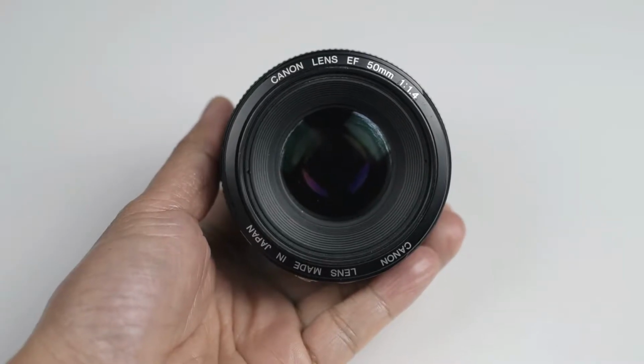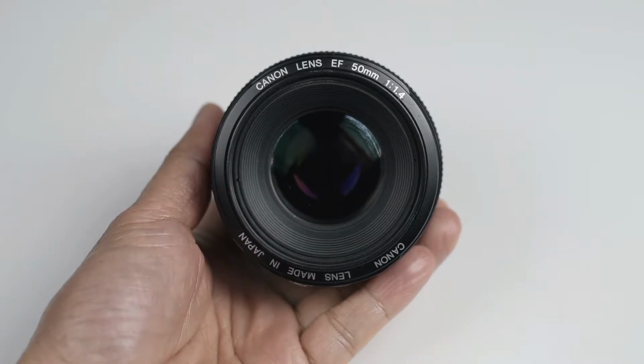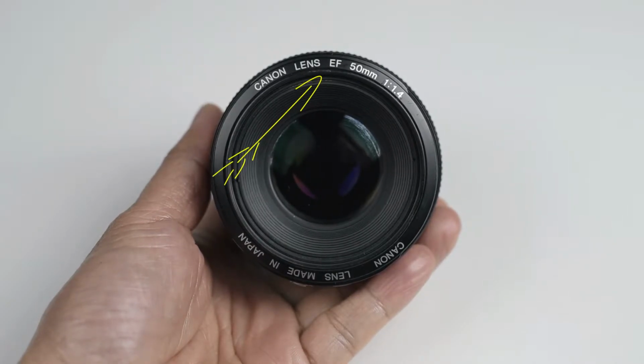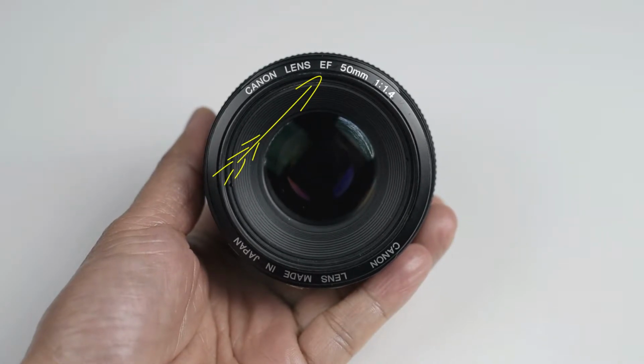Let's look at this 50mm lens. First, we know that it's a Canon lens. It indicates it's an EF lens. EF stands for electrofocus. Canon makes EF lenses to be used with its full-frame DSLR cameras. These EF lenses will also work with Canon's EOS film cameras.